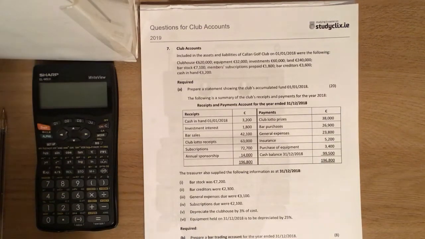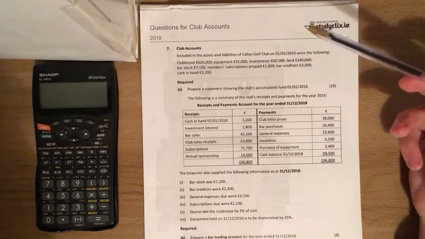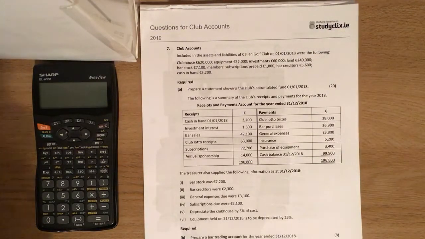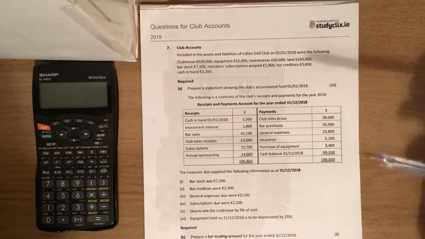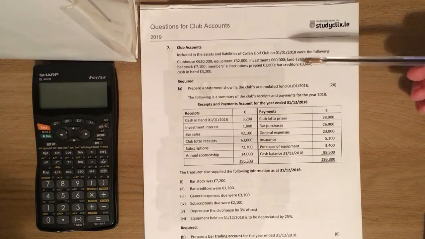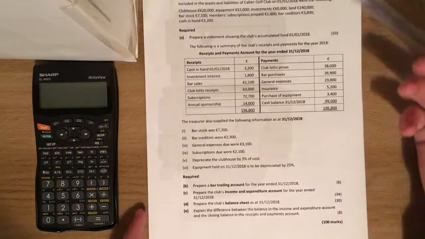All right, so the 2019 ordinary level club accounts questions. That's question 7 in 2019. Just one thing to watch out for with these club account questions is the way they're structured. We're used to questions having all the requirements at the end in accounting.